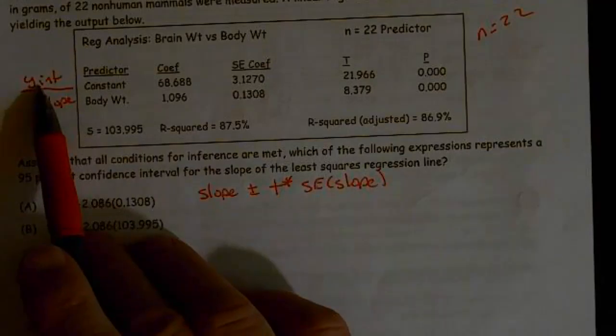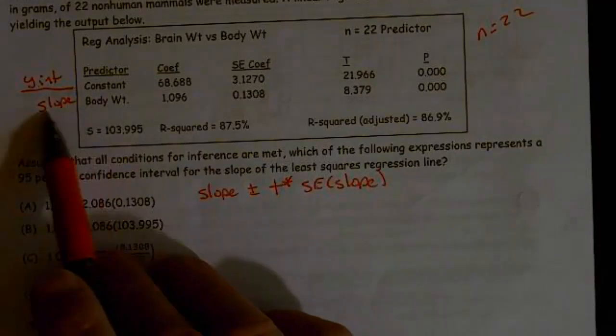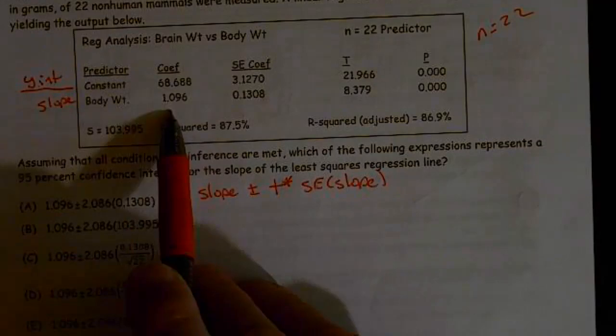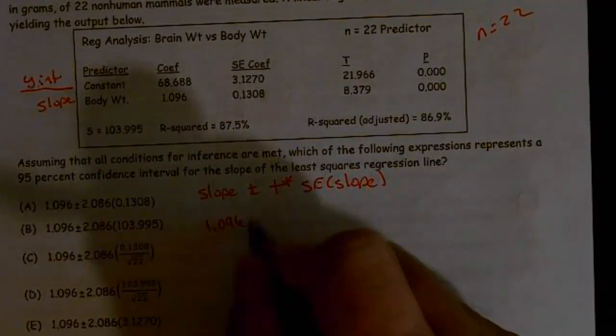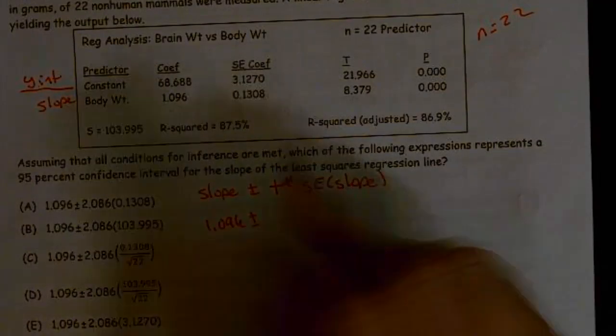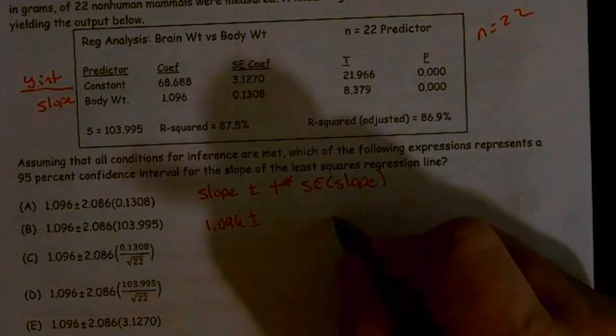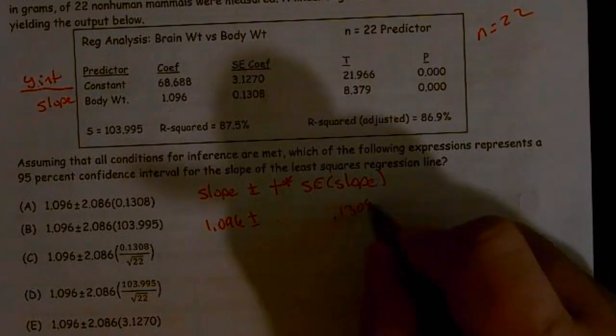So our y-intercept, that's our constant row. This is my slope row. So here, this must be my slope. So 1.096 plus or minus. We'll come back to t star in a moment. We need our standard error of our slope, which is 0.1308.